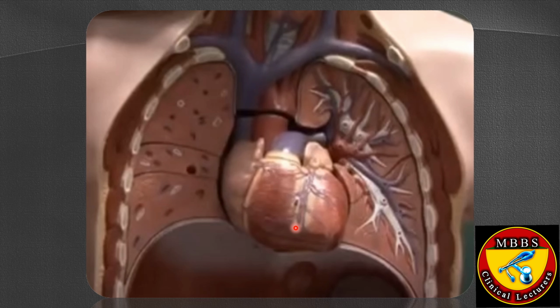This whole anterior surface is predominantly occupied by the right ventricle. This whole is the right ventricle up till here. This is the right ventricle. This is the right atrium. This is the right auricle. This is the left auricle. This is the left atrium, and this is the left ventricle from here.